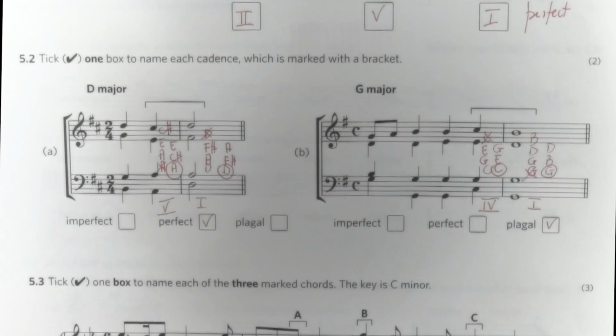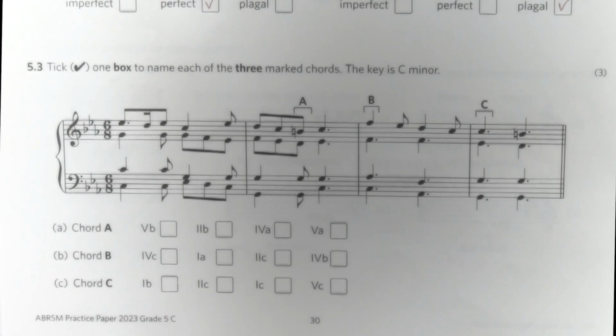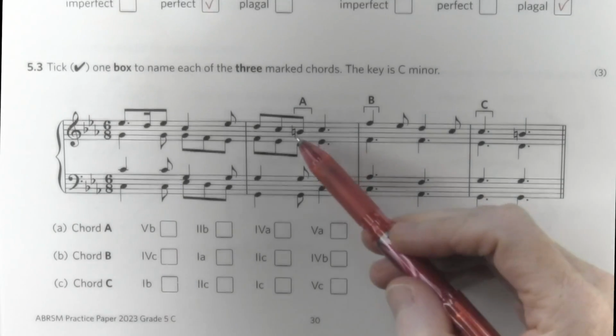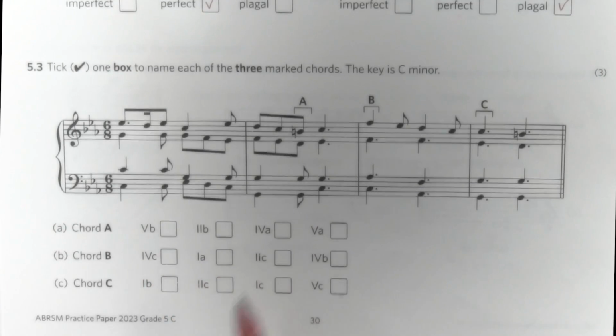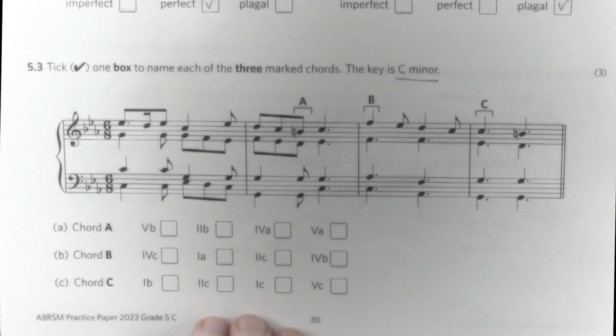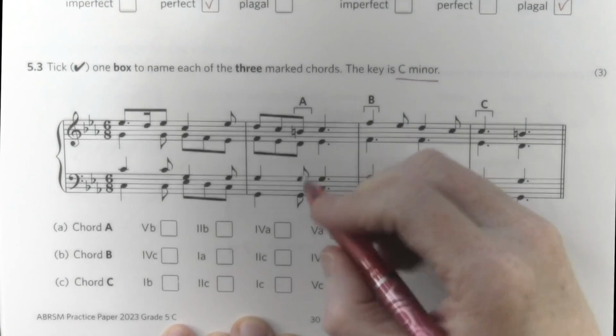Question 3. In this question, we need to go deeper into the chords. Once we find the chords, we need to find also the inversion in which they are presented. The key is C minor. Thank you for letting us know.